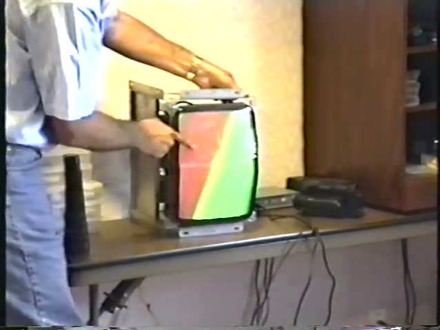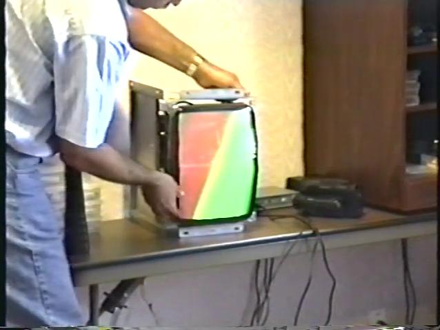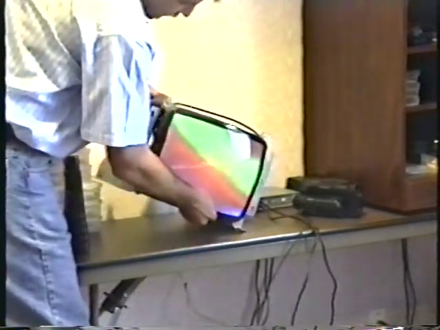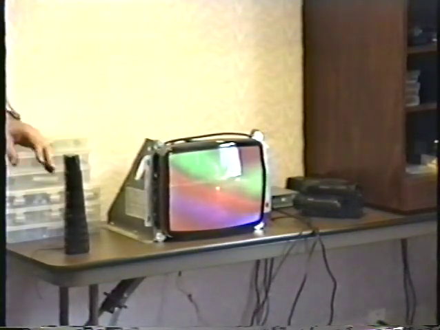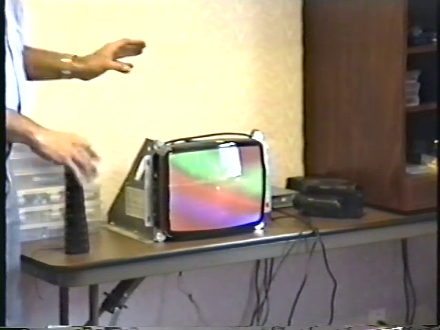Yeah, definitely. Do you see down here in this corner? Watch this corner. See how it turns blue? Like that? And no, the magnet's way over here. It's nothing to do with that. It's just the magnetic field of the Earth.